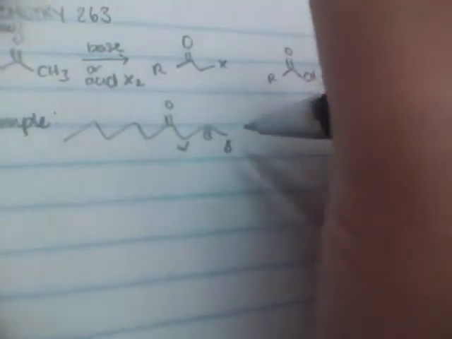This would be alpha prime, beta prime, gamma prime, and so on. And if you wanted to, you could call this one alpha, beta, gamma, and this would be alpha prime, beta prime, gamma prime. There's no rule, you just do whatever you fancy. The alpha position is the position next door to the carbon that is the carbonyl carbon. And the beta position is one removed. The gamma is one removed further.